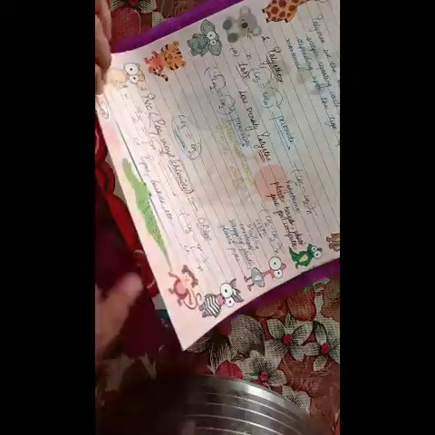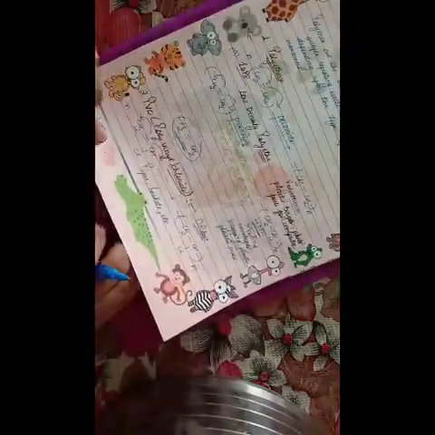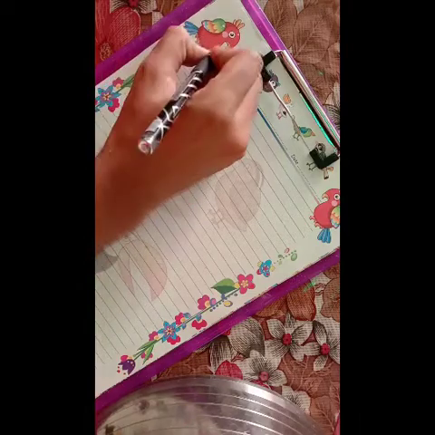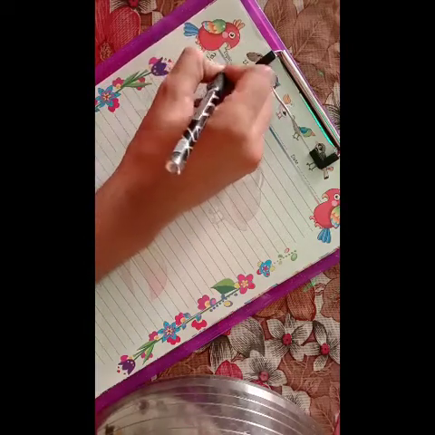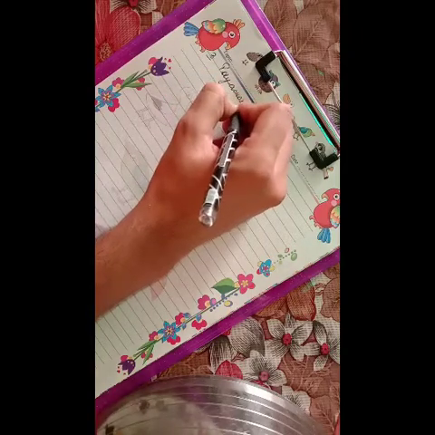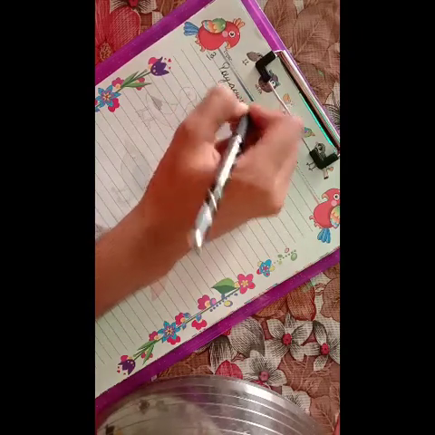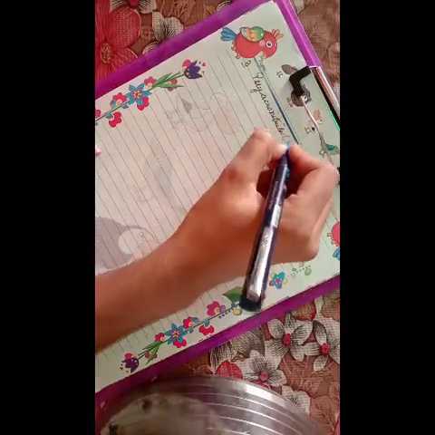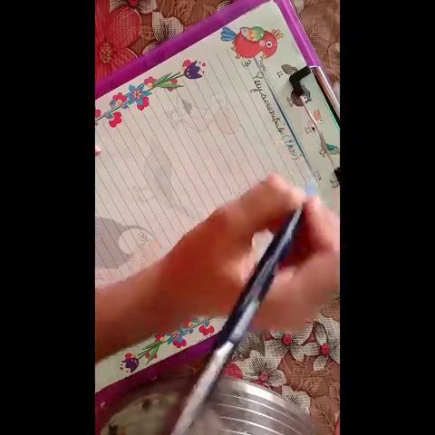So now let's do the third polymer. The third polymer which we will be studying is polyacrylonitrile, shortly written as PAN.